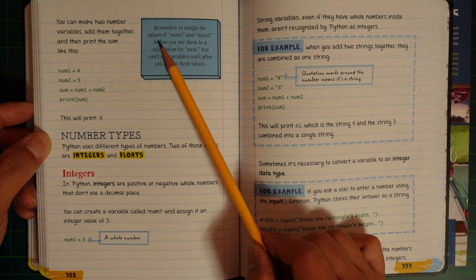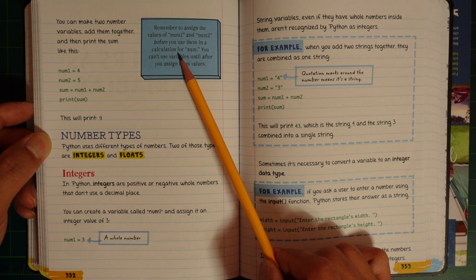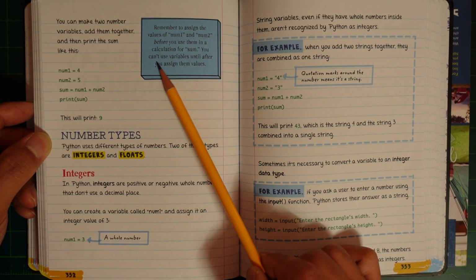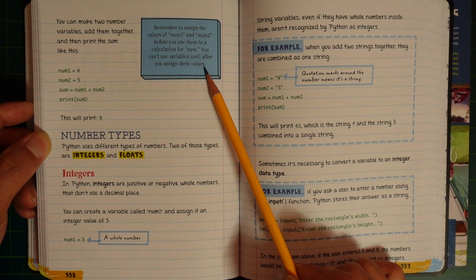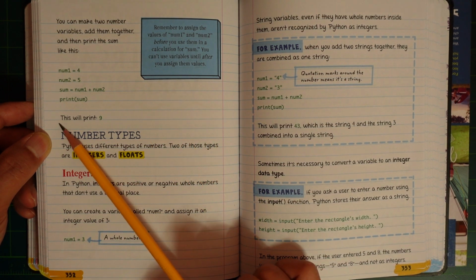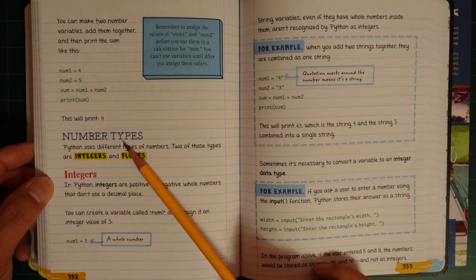Remember to assign the variables num1 and num2 before using them in a calculation for sum. You can't use a variable until after you assign it a value. This will print 9.